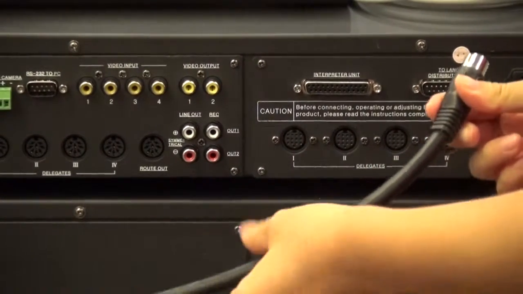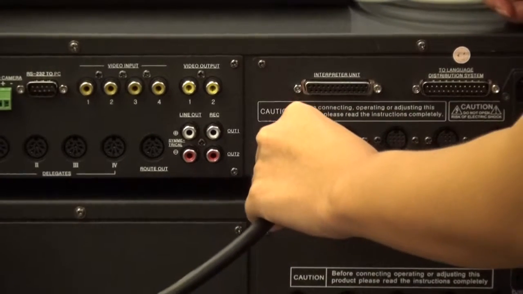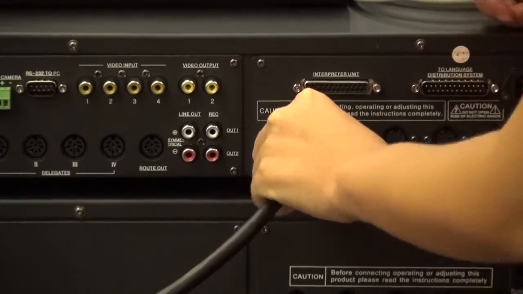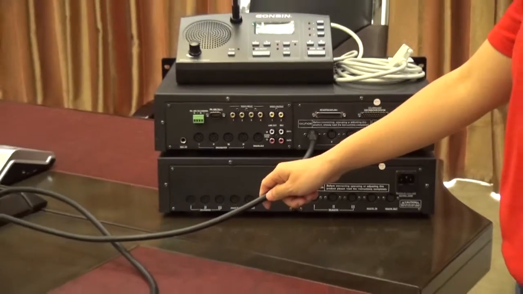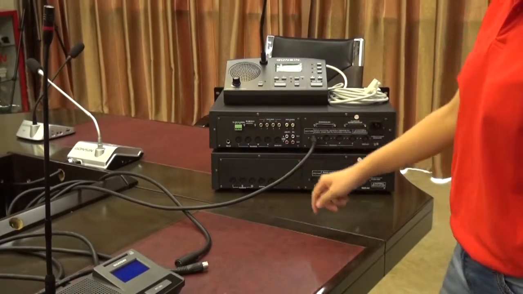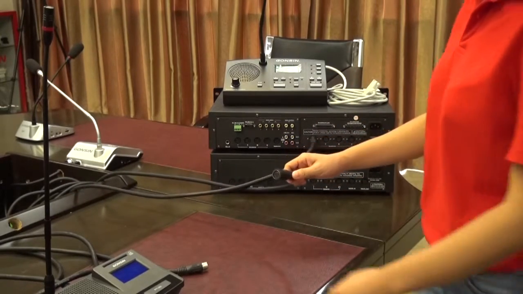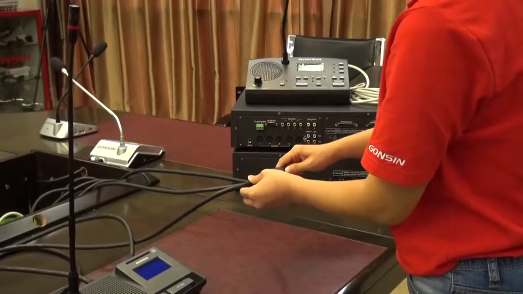One end of the 13-pin cable connects to one of these ports. Each line can support up to 15 conference units. And the other end of this 13-pin cable connects to the T cable of the conference units.